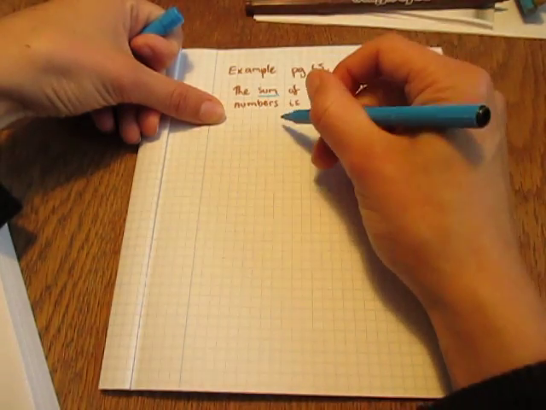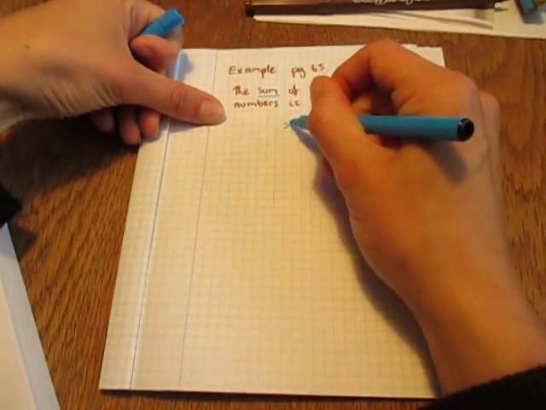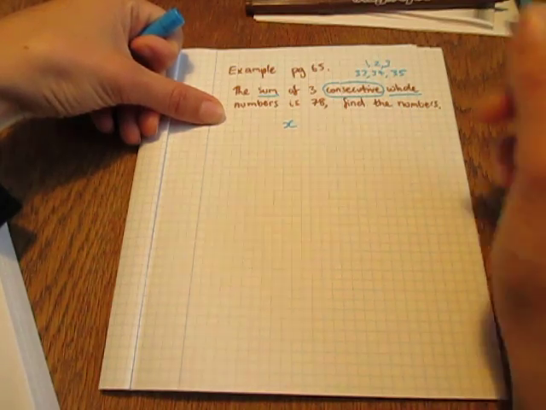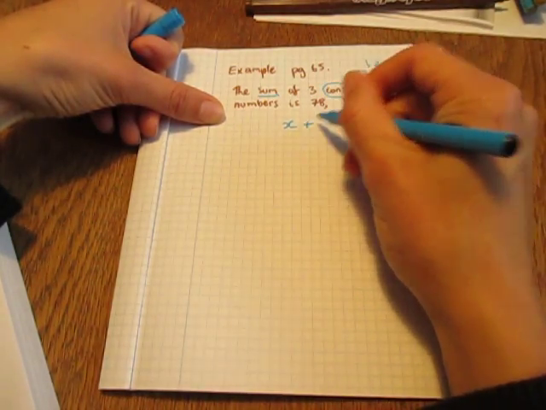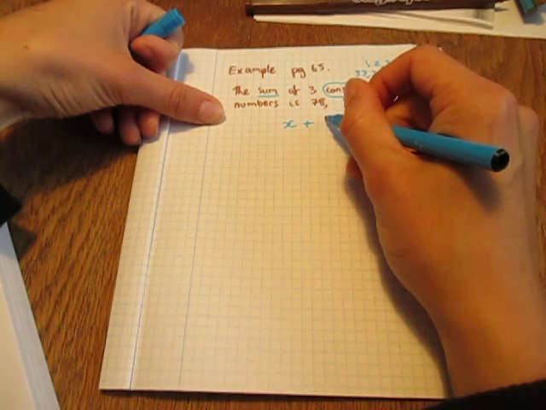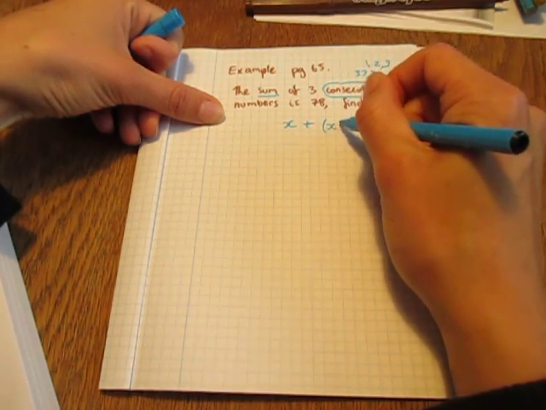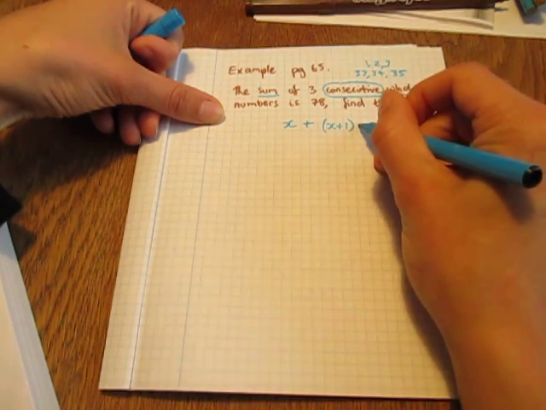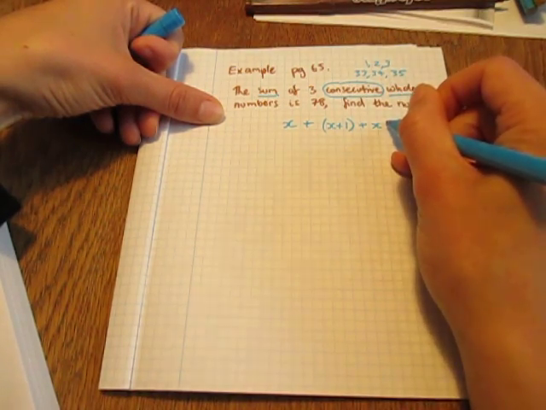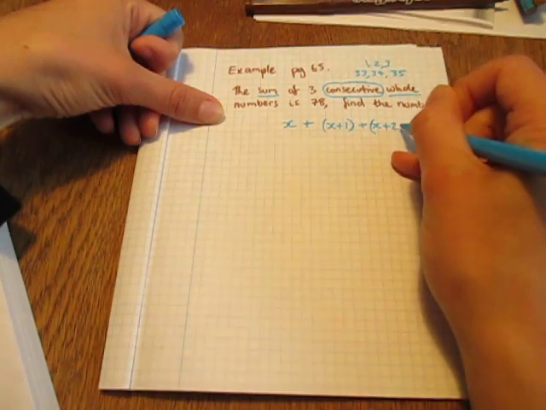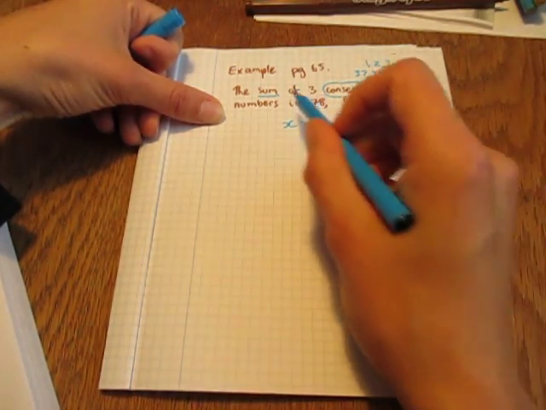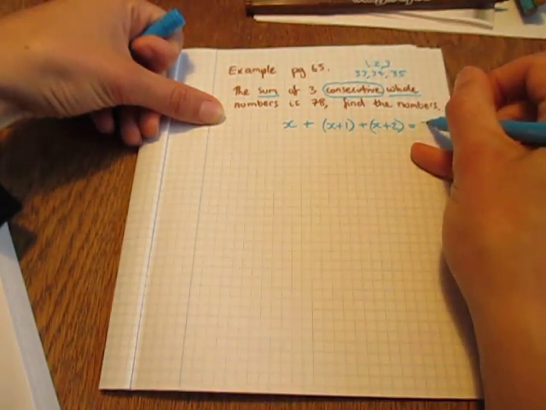So if we let x equal the first number, then we know that x plus 1 will be the second number, plus x plus 2 will be the third number, and when they're all added together, the sum is 78.